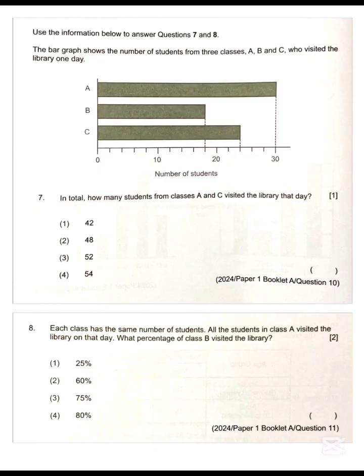Okay, so for this question, it tells us that the bar graph shows the number of students from 3 classes, right? We have class A, B, and C. And these are the number of students that visited the library one day. Okay, so question 7. In total, how many students from classes A and C visited the library that day? So you must figure out what's the value for A and what's the value for C from this bar graph.